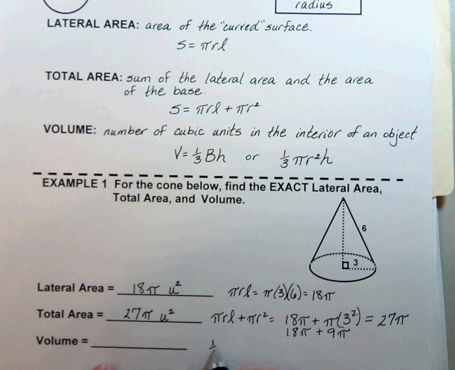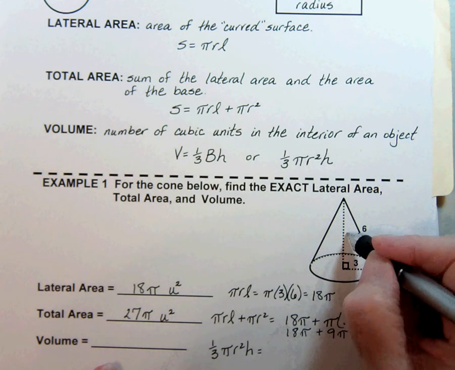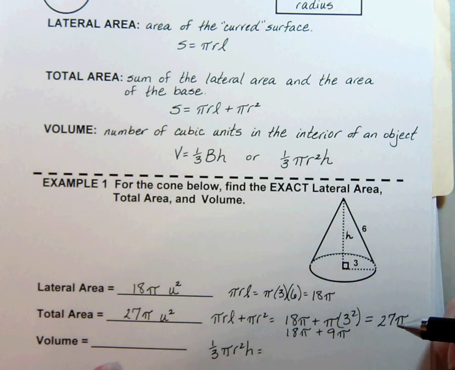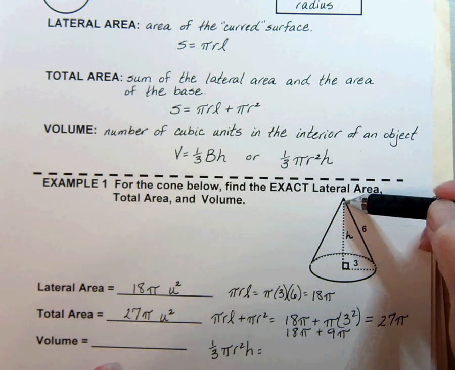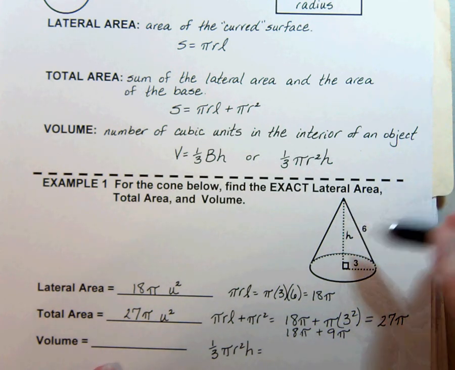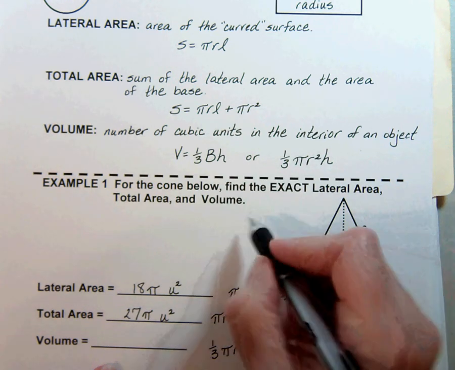For volume, it's 1/3 pi times radius squared times height. Now this is the one where we're going to have to figure out the height. Let me label it. This is the height on this cone. If you notice, there's a right angle right here, so it creates a right triangle. So you will have to use the Pythagorean Theorem to find the height. Let's go ahead and do that.